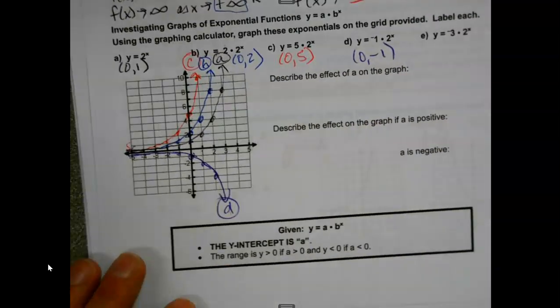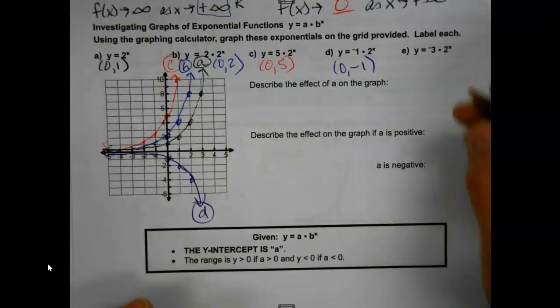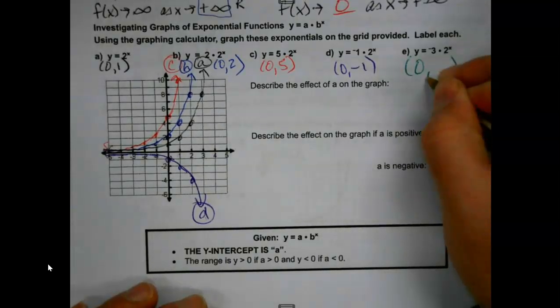So you probably could tell me what the y-intercept of E was going to be without us ever even typing it in the calculator. What would the y-intercept of E be? 0, -3.